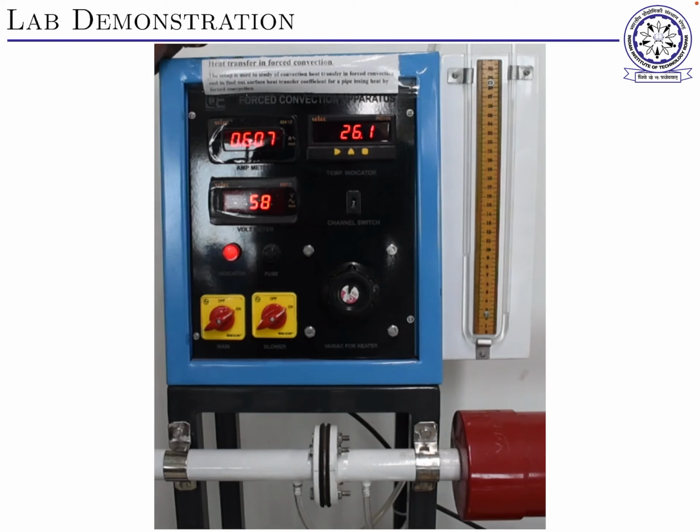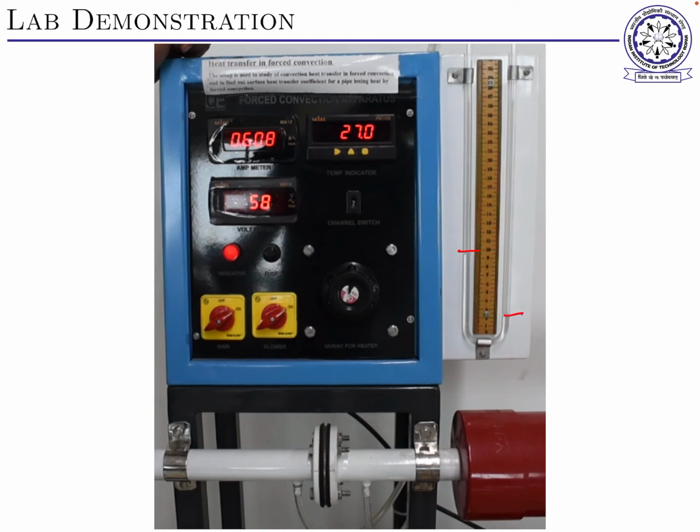You can see that the temperature slowly increases: 26.2, then 26.3, then 26.4, and after some time these readings will become static. Those readings will be provided to you for further calculations. Please note that from these values we can get the value of H1 and H2, and this will be the difference in our reading that is caused due to flow here in the orifice meter.